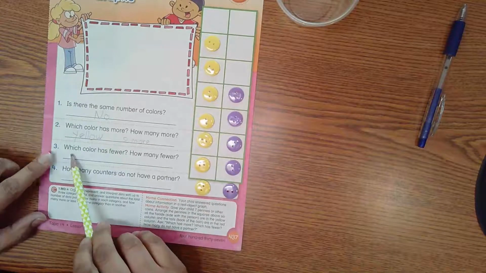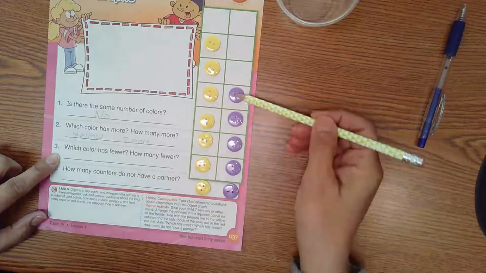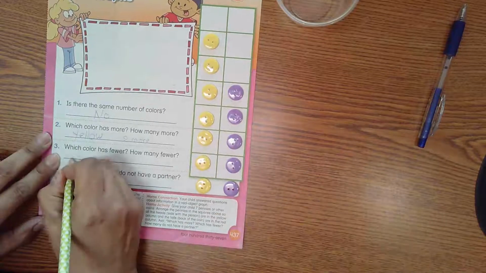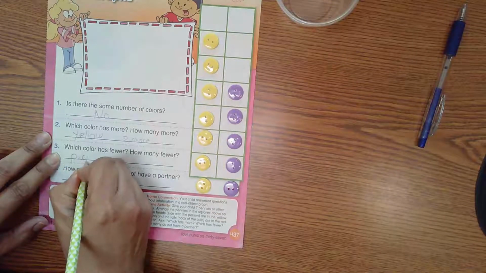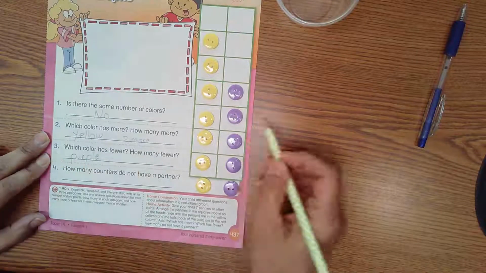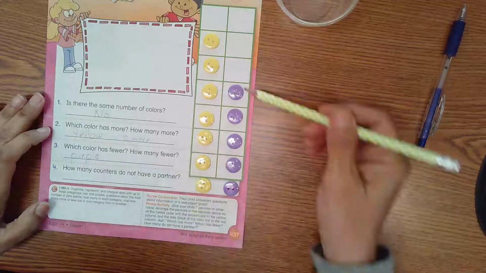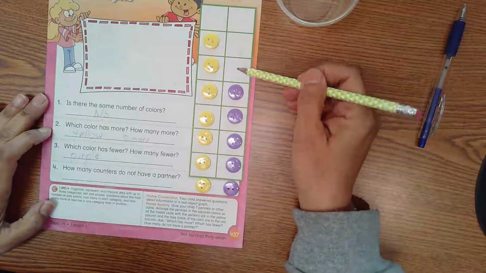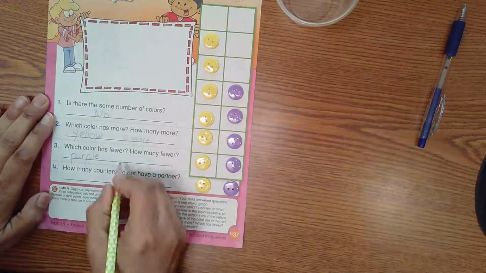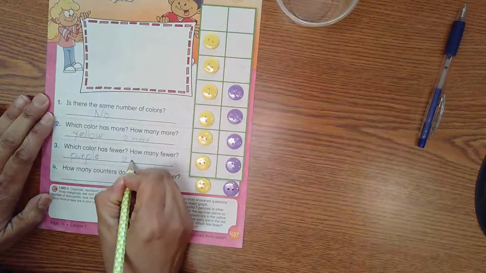All right. Which color has fewer? Purple. As I said, this is my example because I'm using these 2 colors, but if you're using different button colors, you can put your colors. And how many fewer? I have 2 empty boxes, so again, 2 fewer.